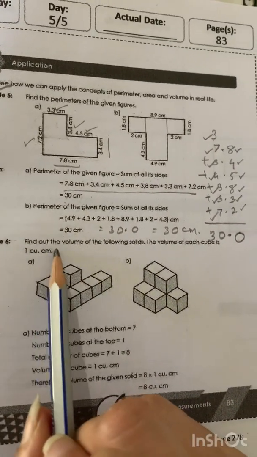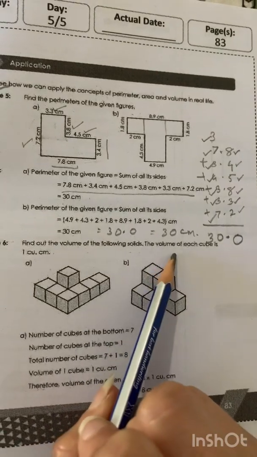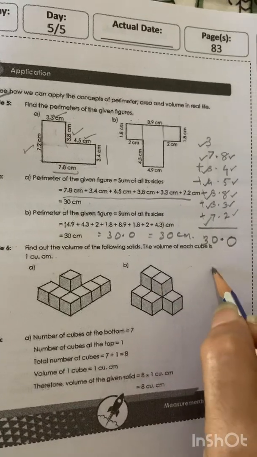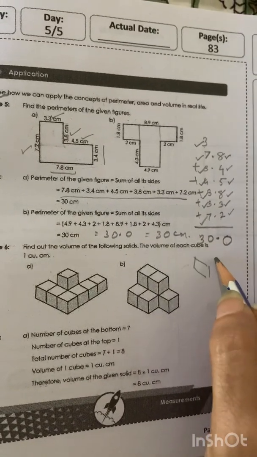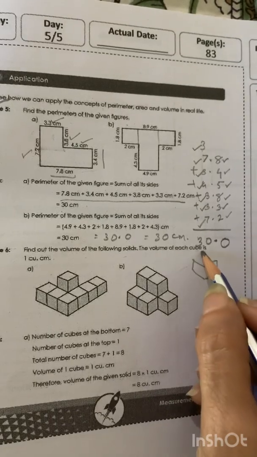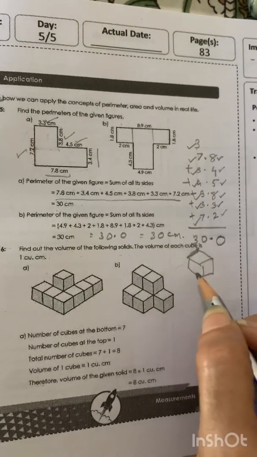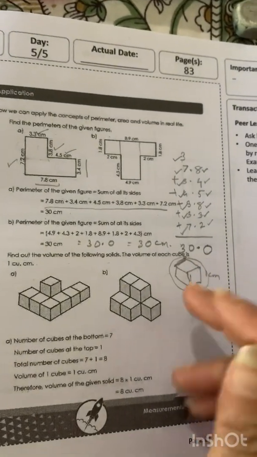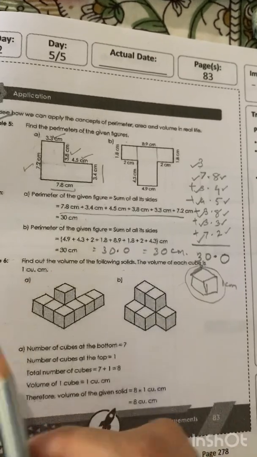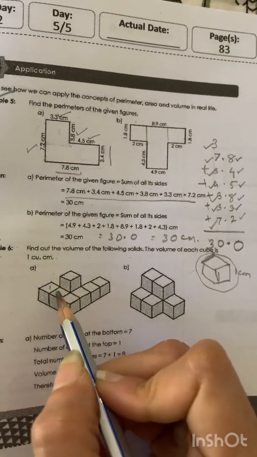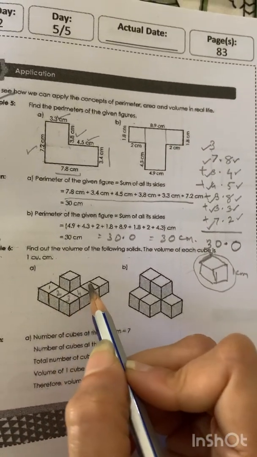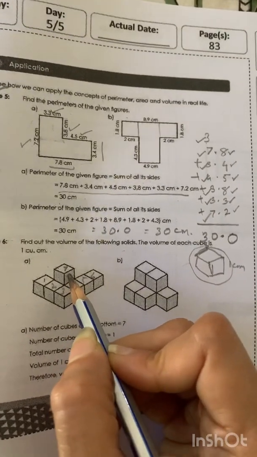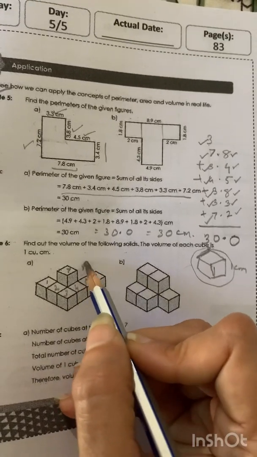Next is: find out the volume of the following solids. The volume of each cube is 1 cubic centimeter. Now they have said that this cube is 1 centimeter. So how many cubes are fitted in this structure? This will be 1 cube, 2, 3, 4, 5, 6, this is 7, and below this 7 there will be one more cube, that is 8.